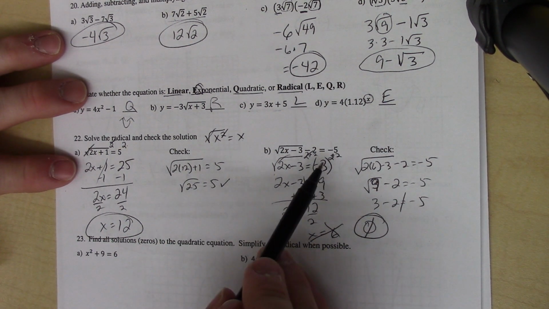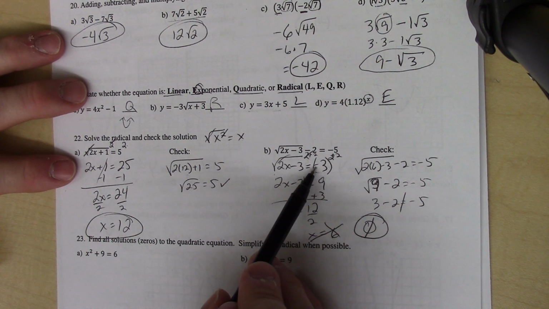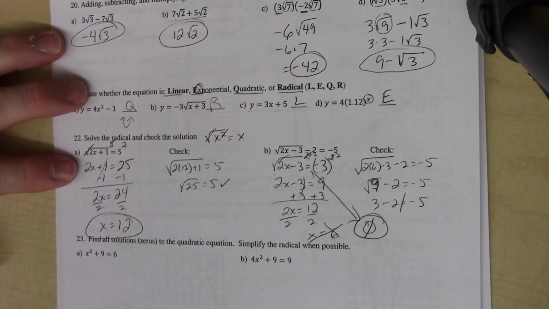If you had a square root equals a negative number right here, you could have stopped and said no solution right away, without showing the rest of your work, because you can never have a square root be a negative, ever. Okay? All right, so down at the bottom.